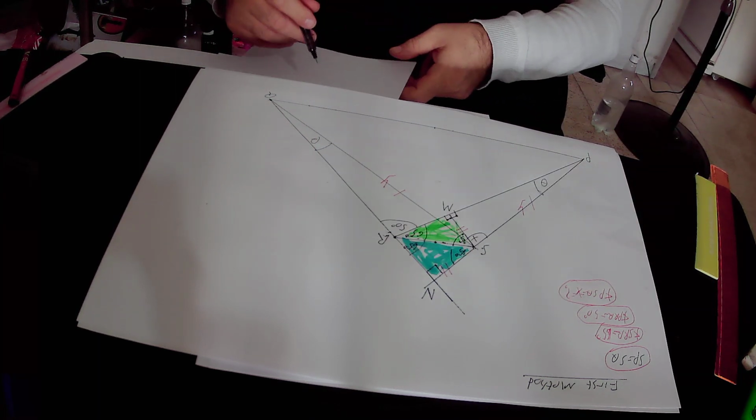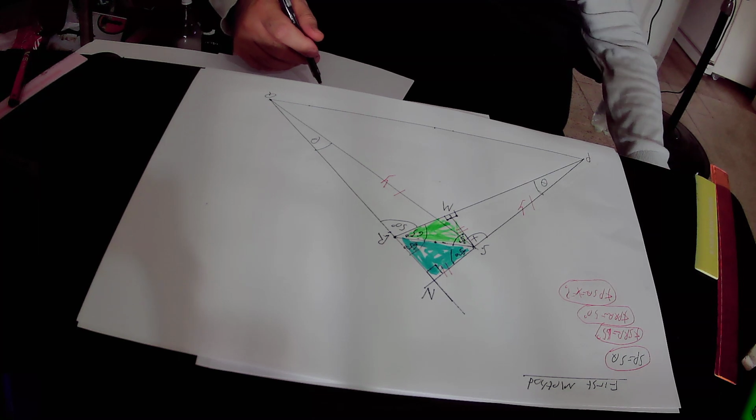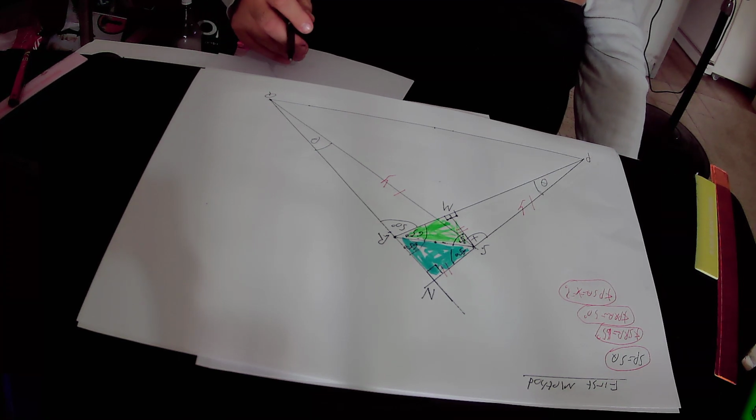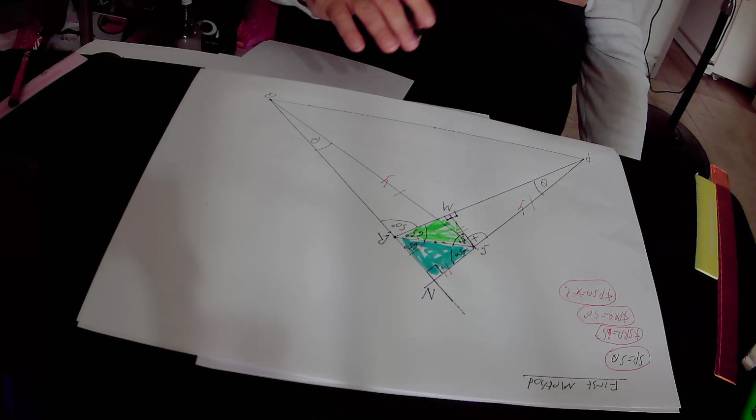So in the next step I will present to you the new rule number 2, and we will implement rule number 2 in our drawing.